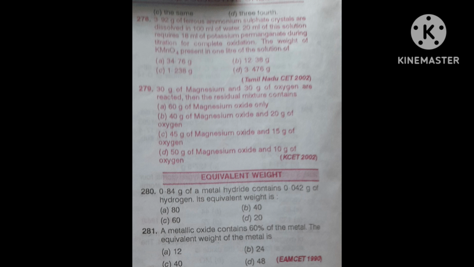Just think, you can solve it quickly. This question you can solve in very little time, hardly 30 to 45 seconds, if the concept is clear. Just think.